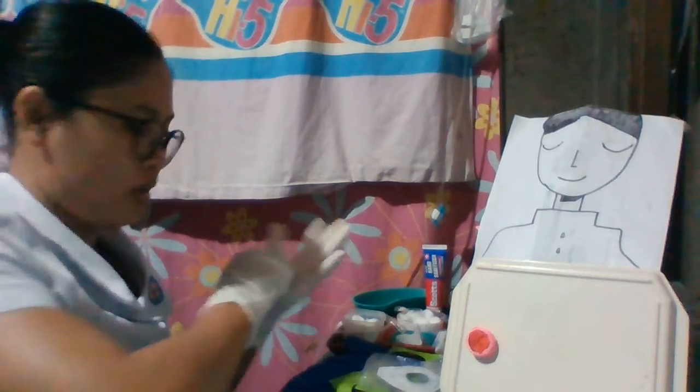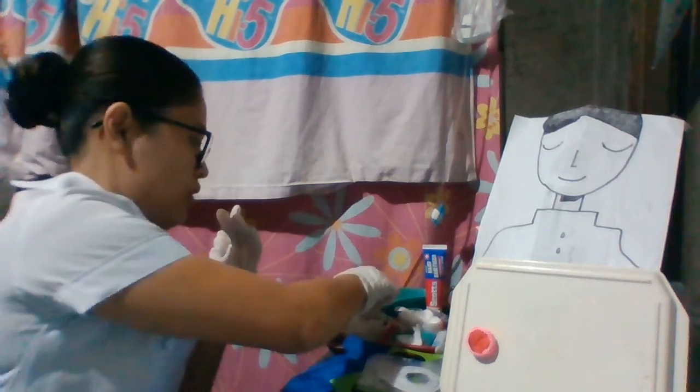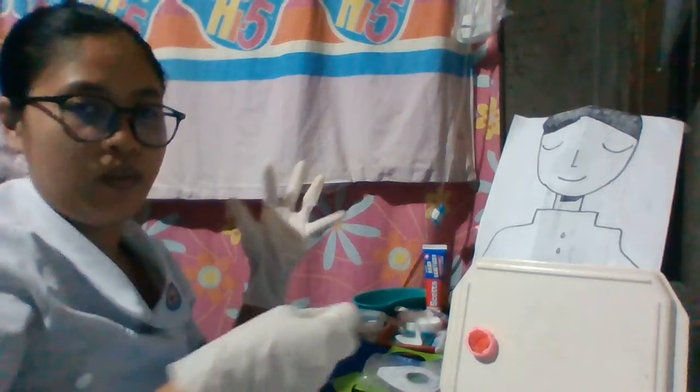Then we're going to wash the skin gently with skin cleanser or a washcloth soaked with mild soap.